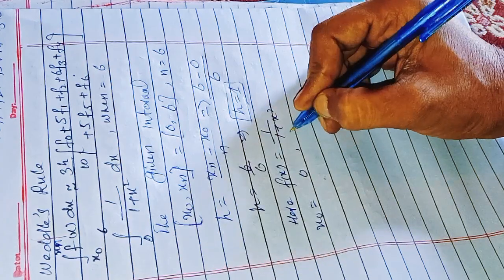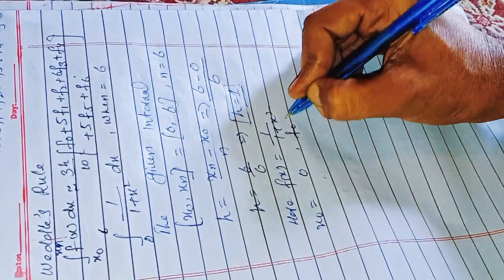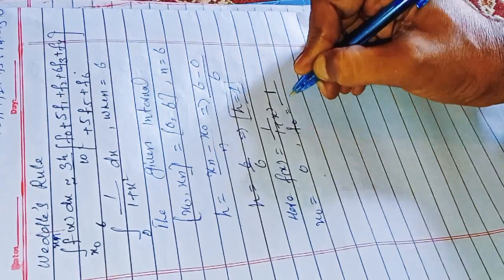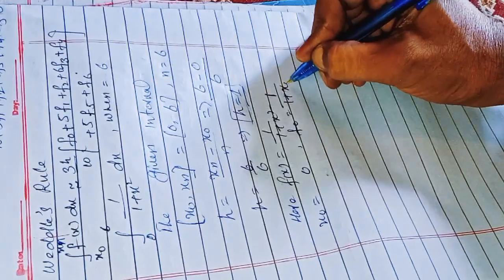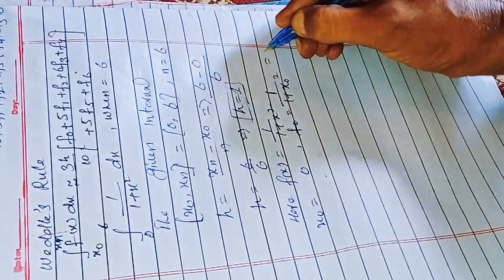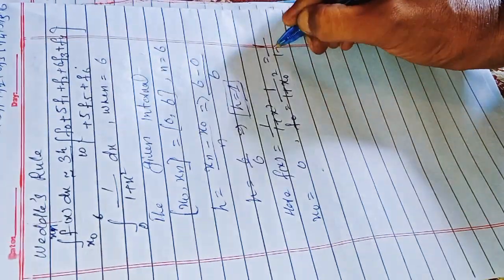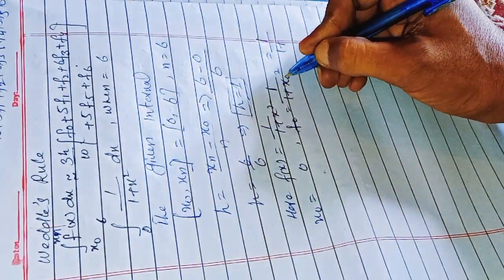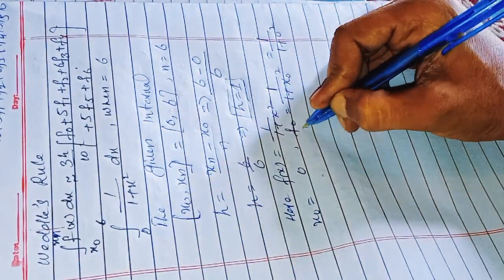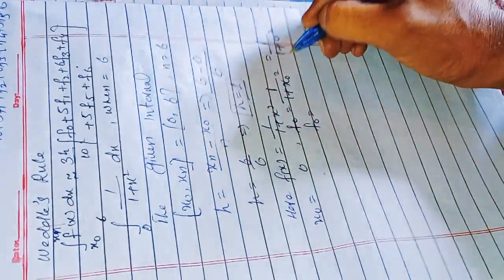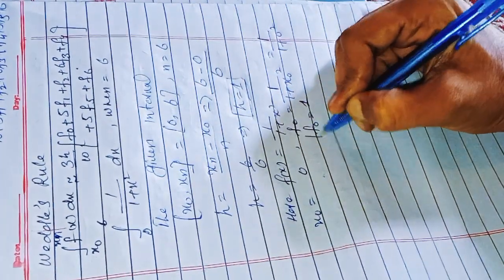So we have to find f naught. It becomes 1 upon 1 plus x naught square. In place of x naught put 0 here, 0 square. So f naught becomes 1 upon 1, it becomes 1.